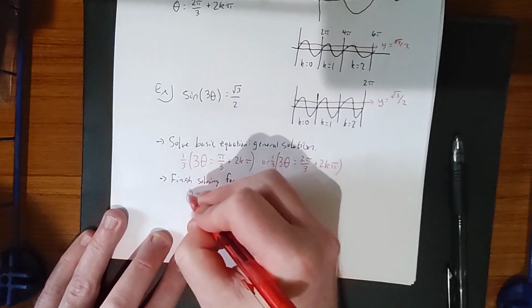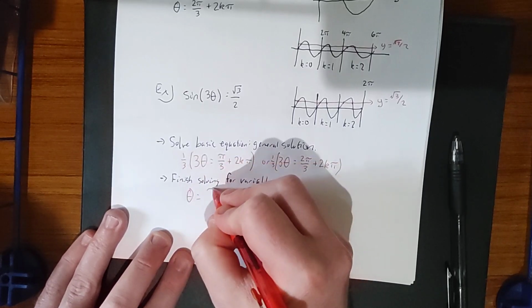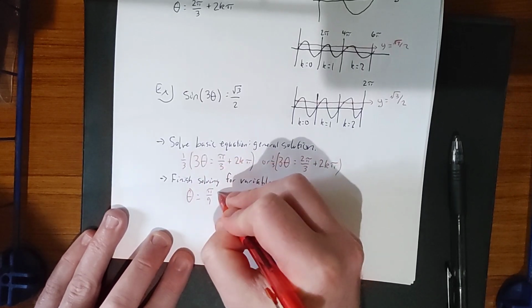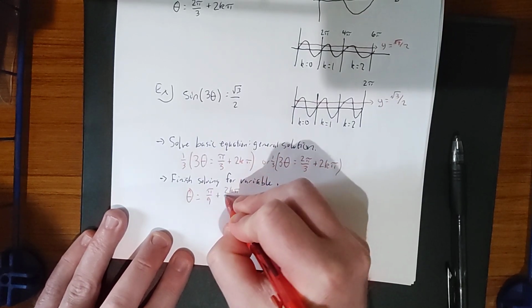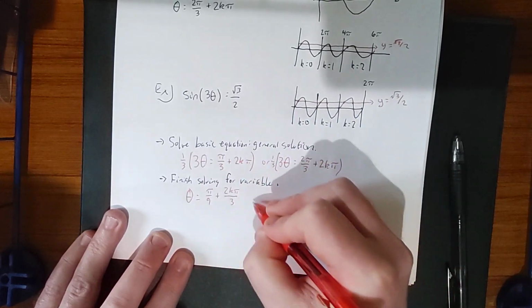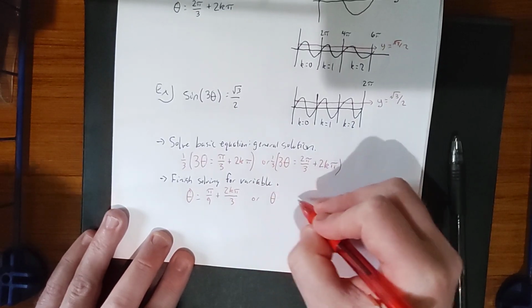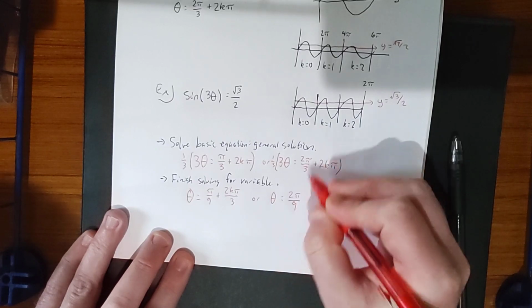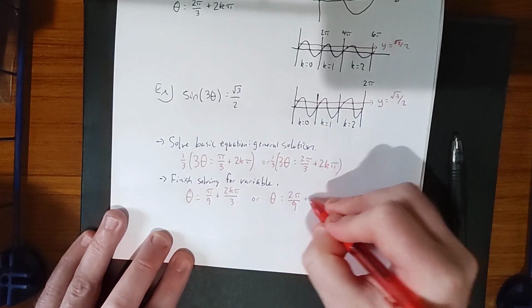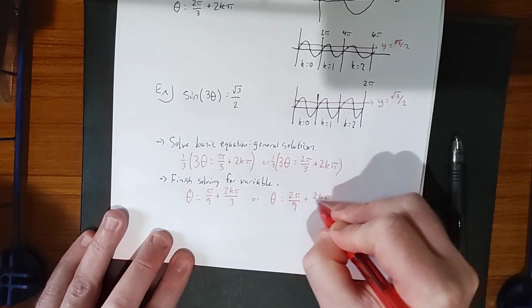What this will do for us is pi over 3 will get multiplied by 1/3. We get pi over 9. And 2k pi will be multiplied by 1/3 as well. We'll get 2k pi over 3. Or theta is equal to, once again, multiplied by 1/3, 2 pi over 3 becomes 2 pi over 9. And 2k pi becomes 2k pi over 3.